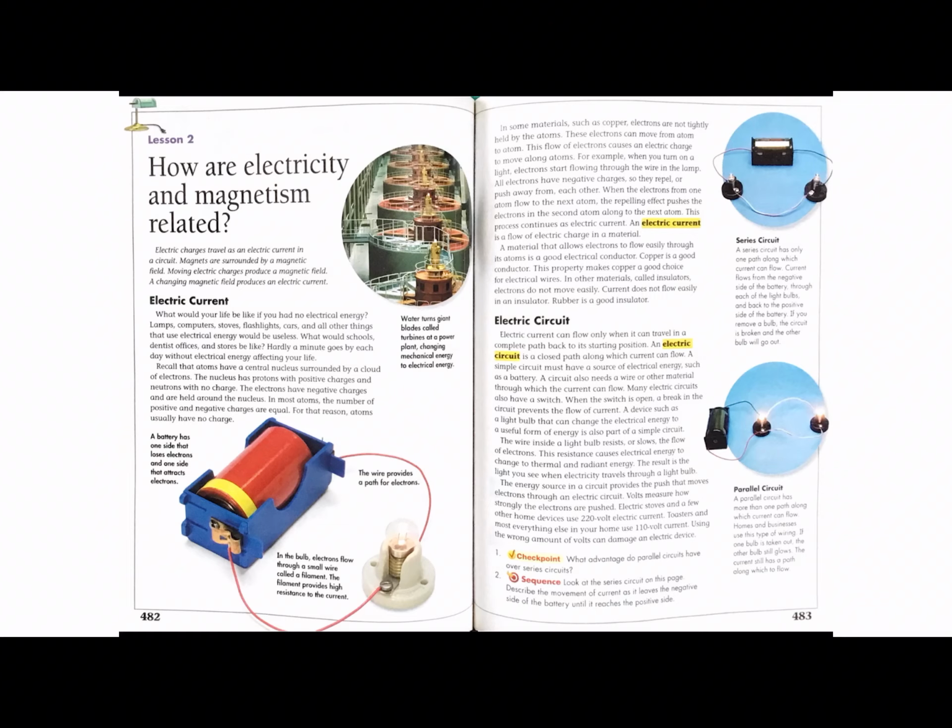Electric current. What would your life be like if you had no electrical energy? Lamps, computers, stoves, flashlights, cars, and all other things that use electrical energy would be useless. What would schools, dentist's offices, and stores be like? Hardly a minute goes by each day without electrical energy affecting your life.